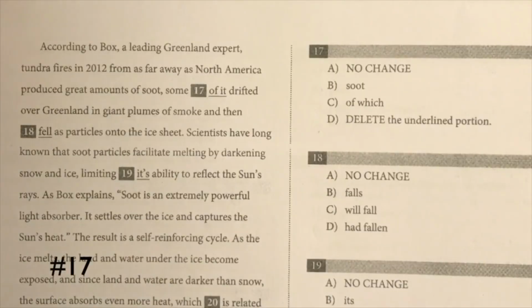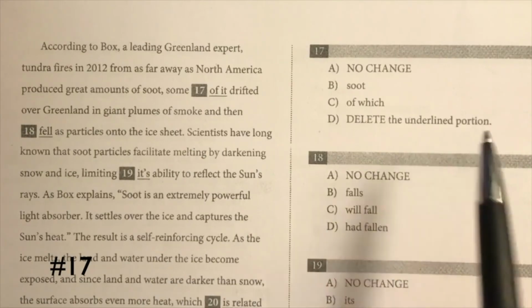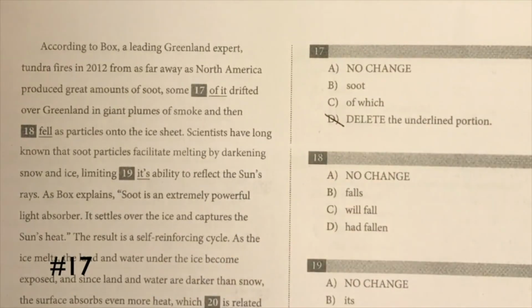Question 17 wants us to revise: "According to Box, a leading Greenland expert, tundra fires in 2012 from as far away as North America produced great amounts of soot. Some of it drifted over Greenland in giant plumes of smoke." We can already see in this sentence that "some of it" seems pretty awkward. So let's look through our answer choices. We see no change, soot, of which, and delete the underlined portion. We wouldn't want to delete the underlined portion because then necessary information that the author wants to include wouldn't be included. So we can already cross that out.